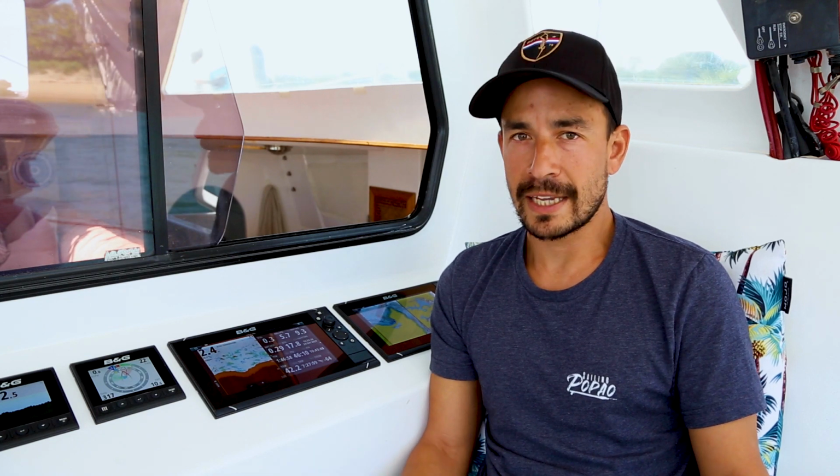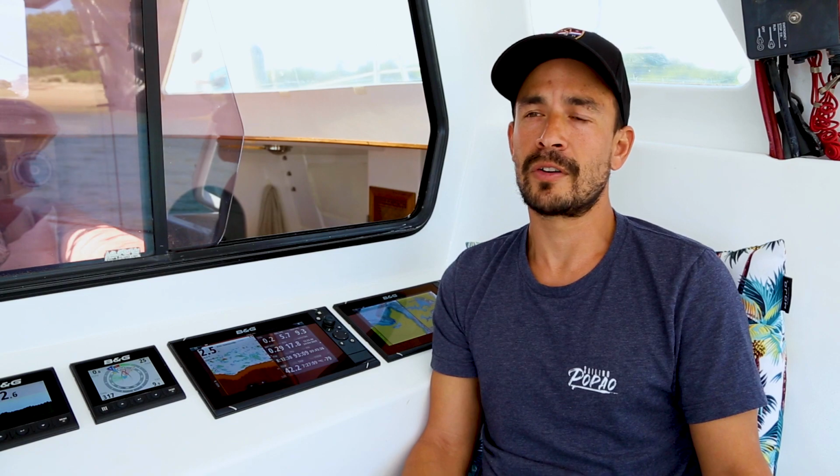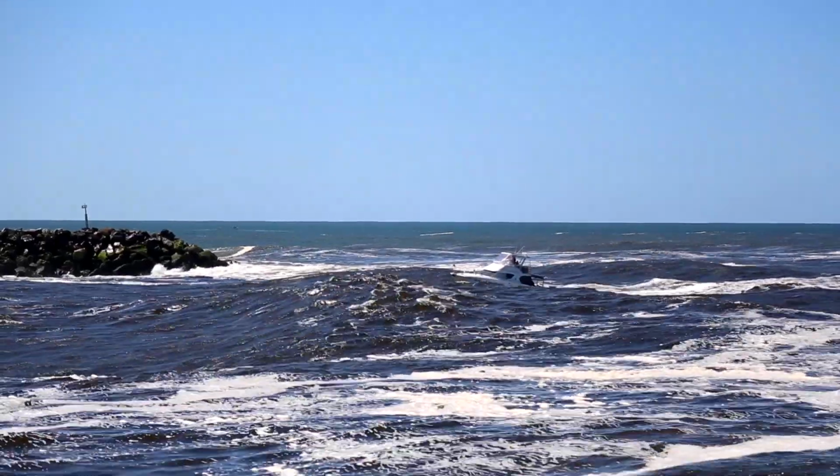So it's really important to take into account the tides and currents, especially here on the New South Wales coast where we have a lot of bar crossings, and it's really important that you cross on the last few hours of the incoming tide.